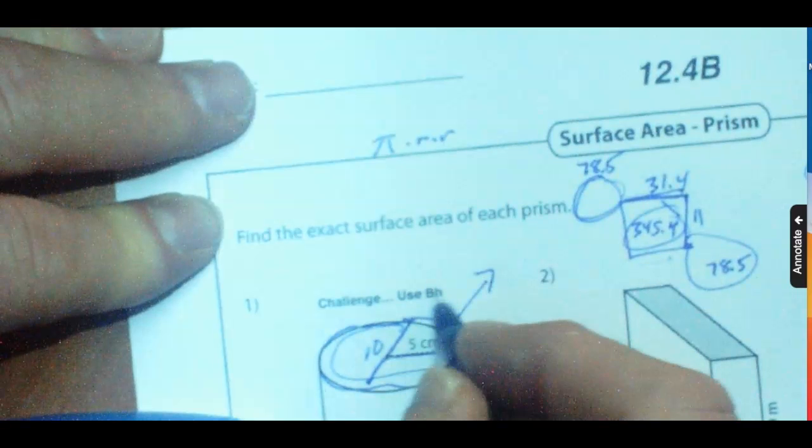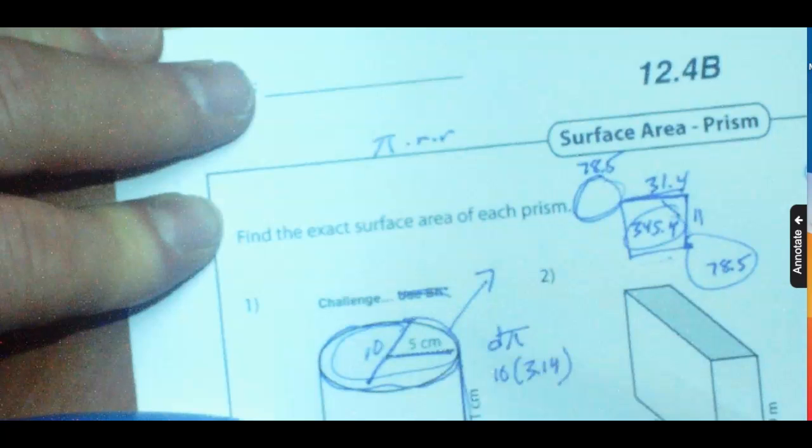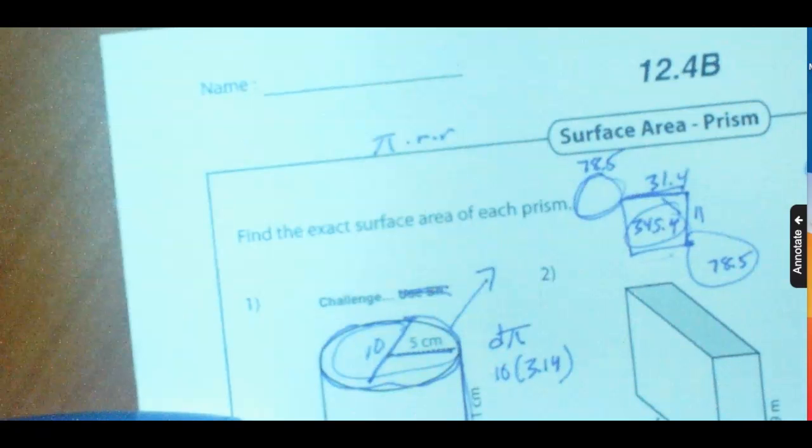This is not correct. I don't know why that's on there. 502.4 centimeters squared for the surface area of that cylinder.